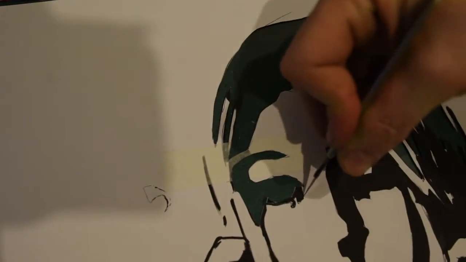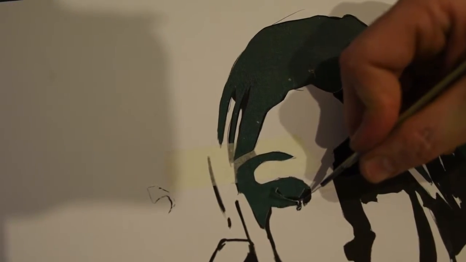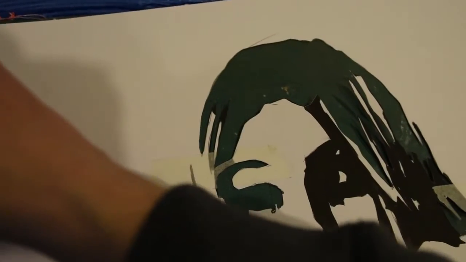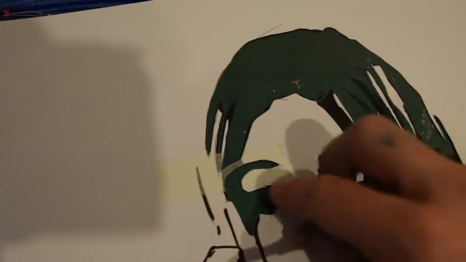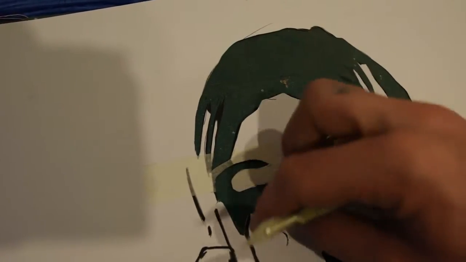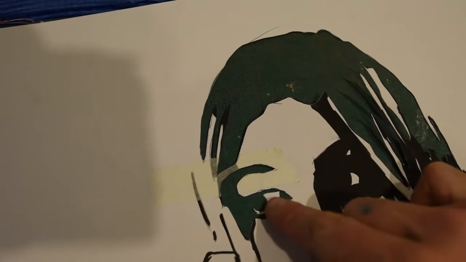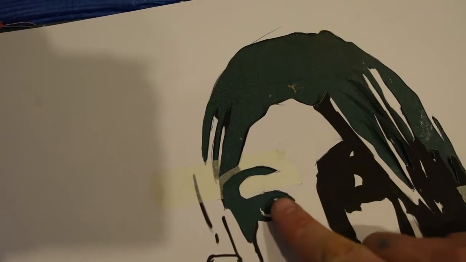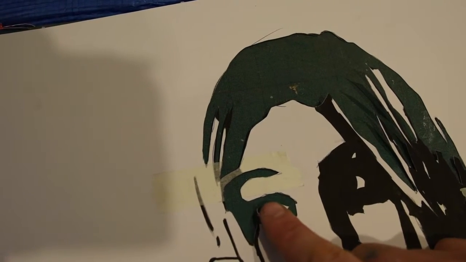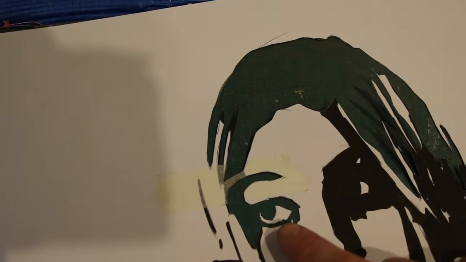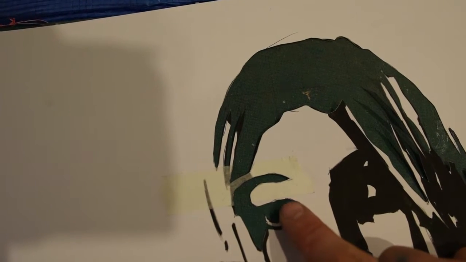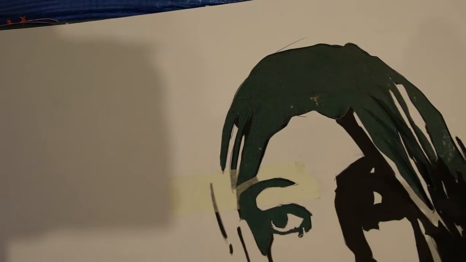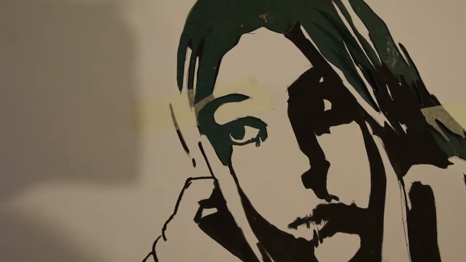Being a stencil, you want it to be one piece as much as possible. You can obviously have a few different pieces that you connect, but if you're going to do that in the street, or if you're going to do a few, it's just going to become complicated. Alright, so the eye was there, roughly, I think. Cool.